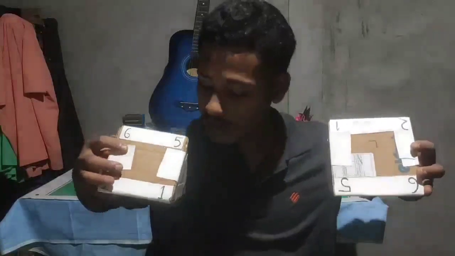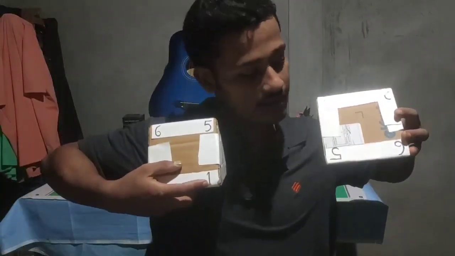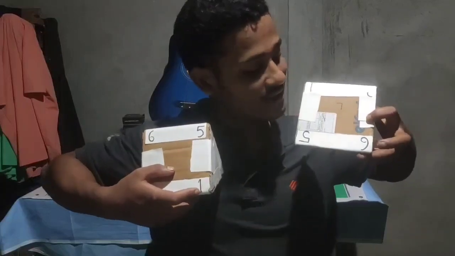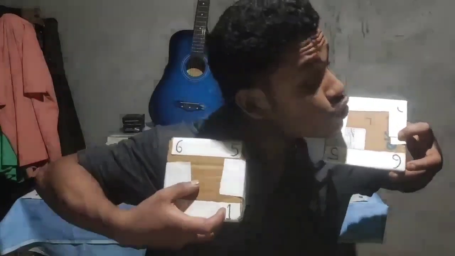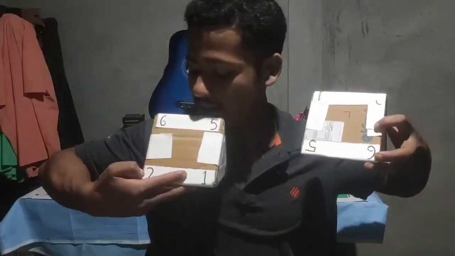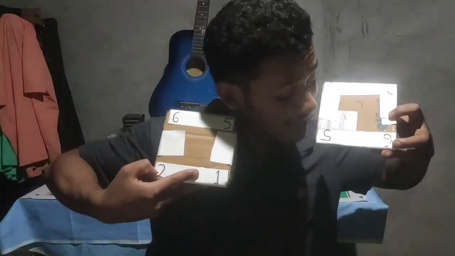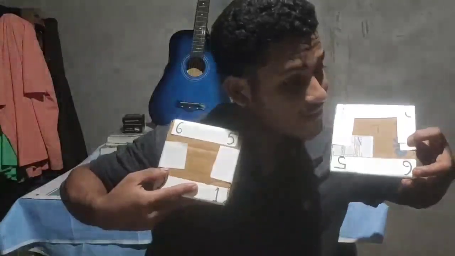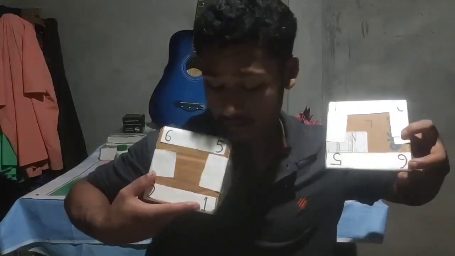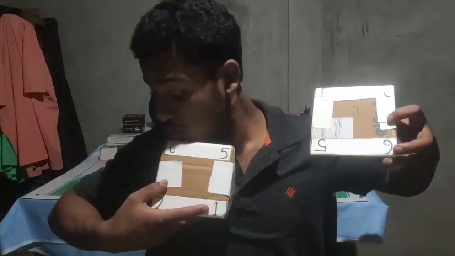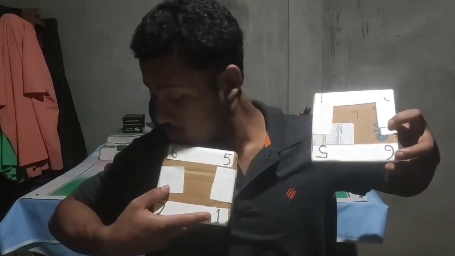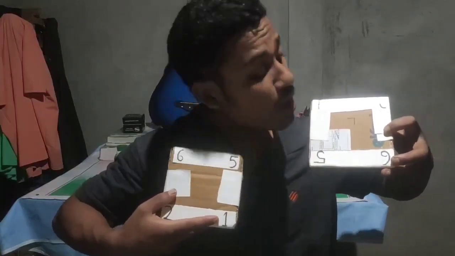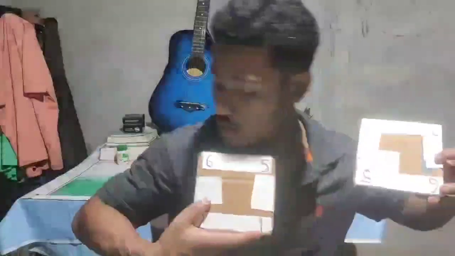Compare with this prism. Here 1 is here, but in this position 1, it is 6. That means 1 goes to the position 6. And this is the position 2, and this is the position 5. 2 goes to the position 5. Where has 6 gone? This is the 6th position, and in the 6th position here there is 1. That means 1 goes to 6 and 6 goes to 1, right?